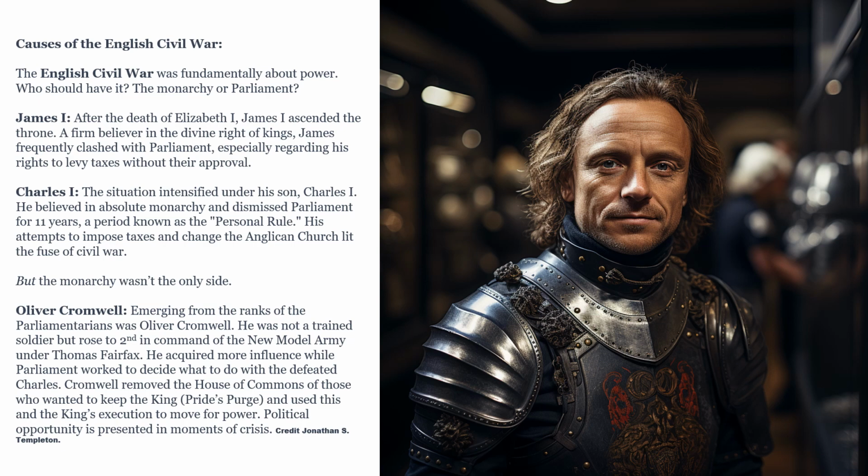Oliver Cromwell. Emerging from the ranks of the parliamentarians was Oliver Cromwell. He was not a trained soldier, but rose to second in command of the New Model Army under Thomas Fairfax. He acquired more influence while Parliament worked to decide what to do with the defeated Charles. Cromwell removed the House of Commons of those who wanted to keep the king, Pride's Purge, and used this in the king's execution to move for power. Political opportunity is presented in moments of crisis.